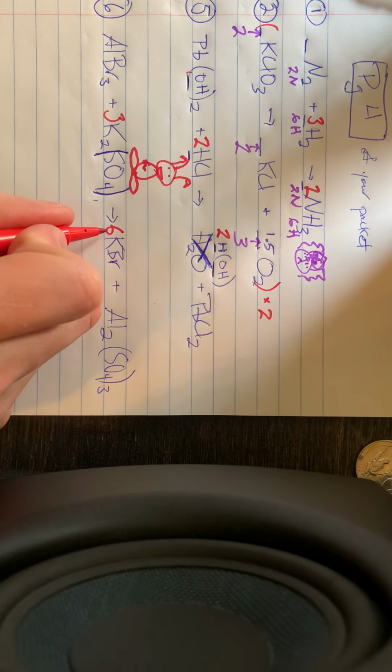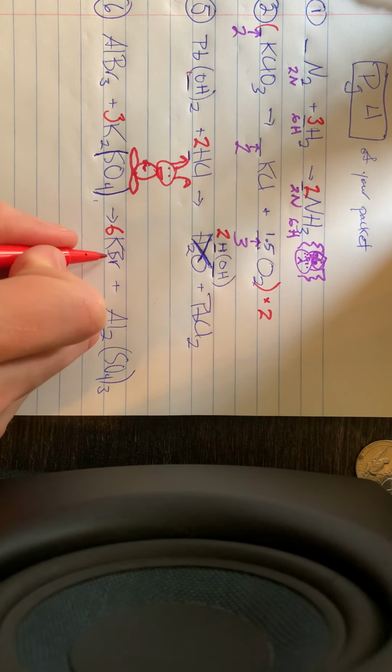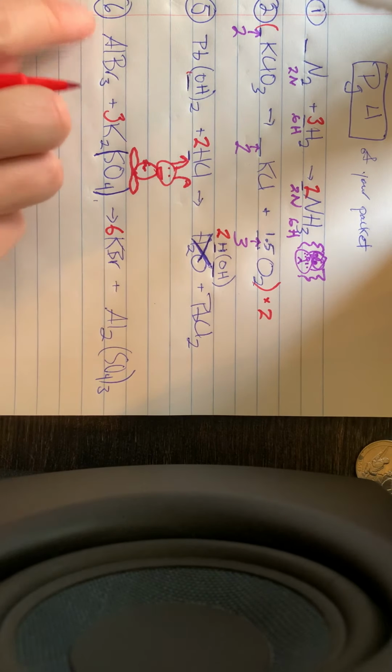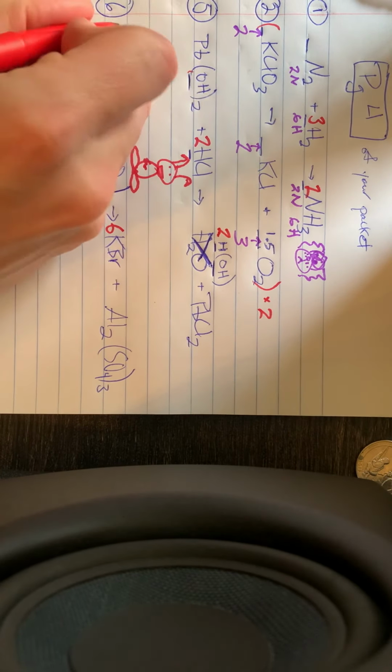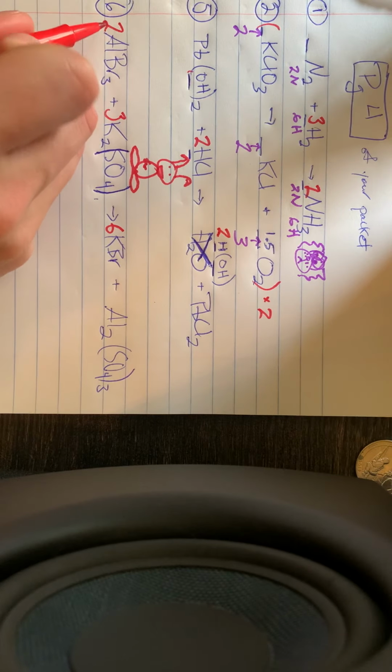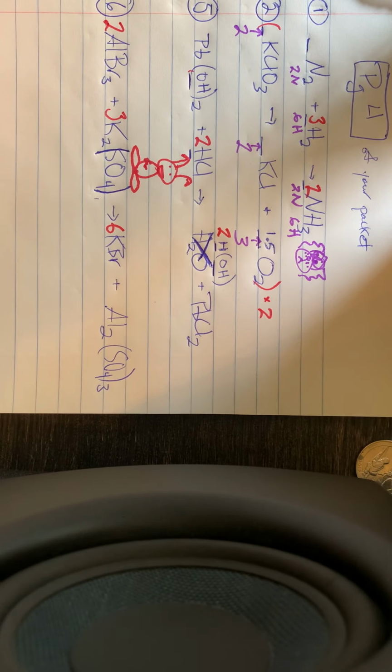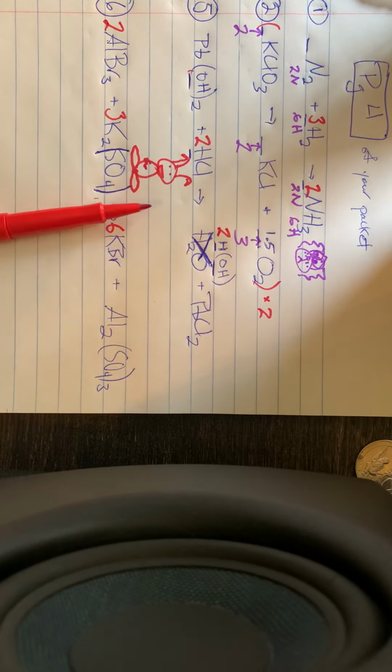Well, now I just changed the amount of Brs I have. I have 6 Brs on this side, so I need to have 6 Brs on that side. Coefficient of 2 fixes that problem because 2 times 3 equals 6. Now I have 2 Als on this side, and I have 2 Als on that side, and we are done. D-O-N-E, done.